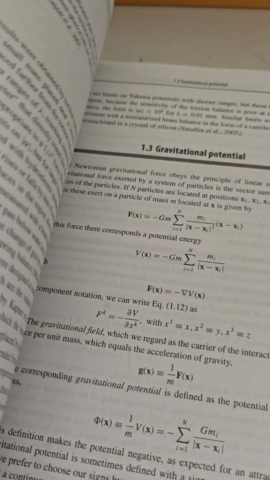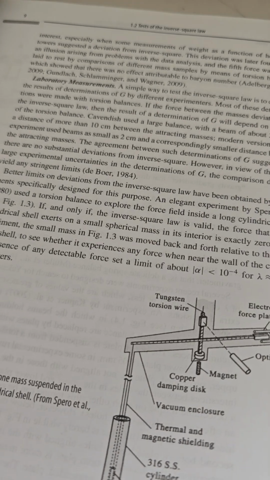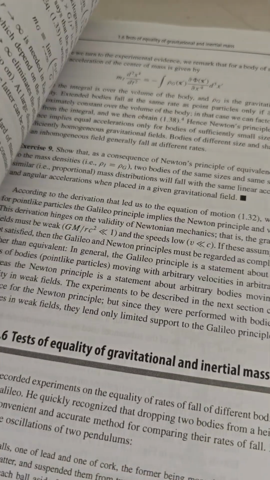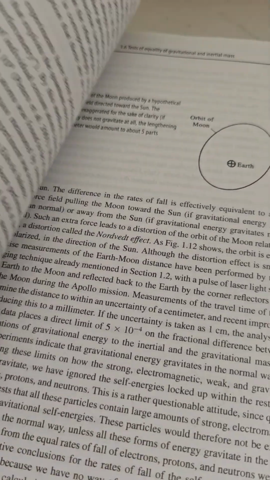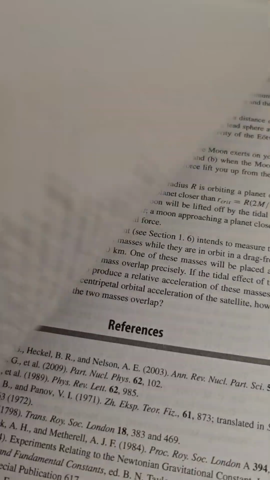It has a huge emphasis on experiments. Like here we have experiments on how to measure G, for example, capital G, the gravitational constant. There are many things that you find only in books like this and not really in related books.